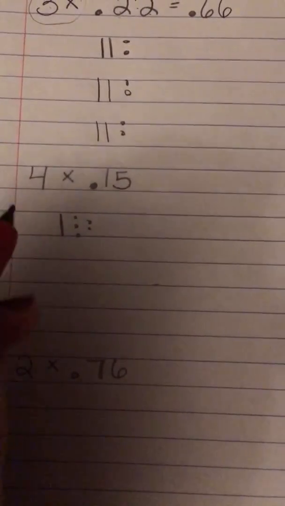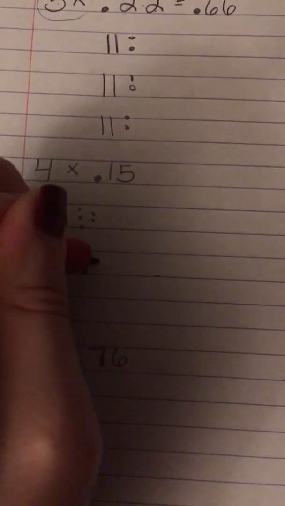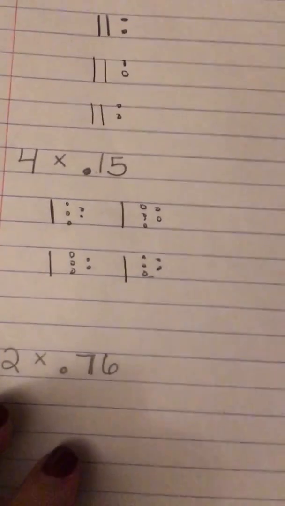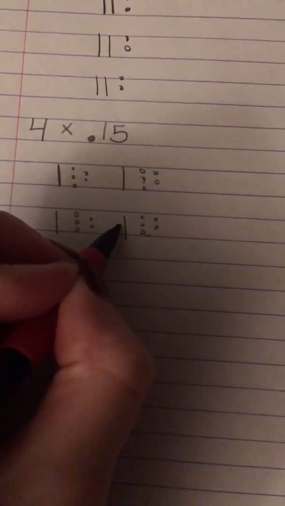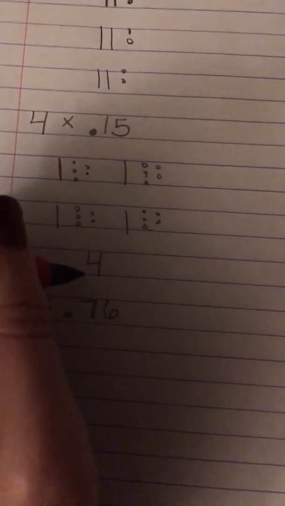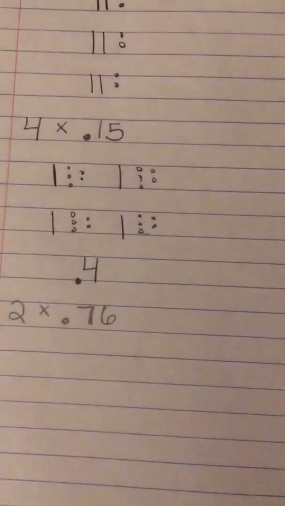Let's try this one. 1/10, 5 hundredths. Okay, and I have to do 4 of them now. Okay, so I do the same thing. I have 1, 2, 3, 4 tenths and 5, 10, 15, 20 hundredths.